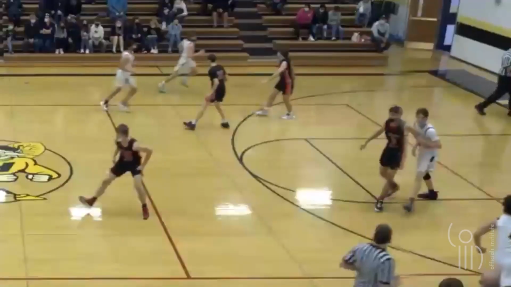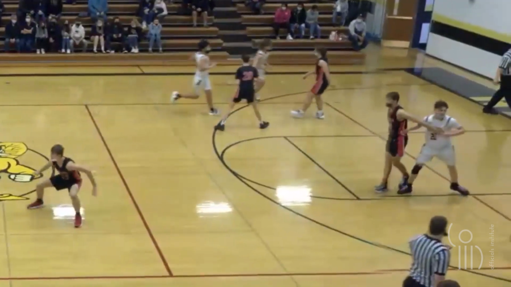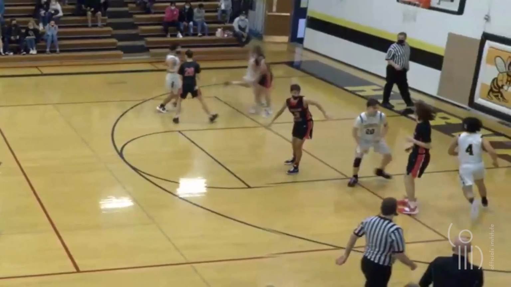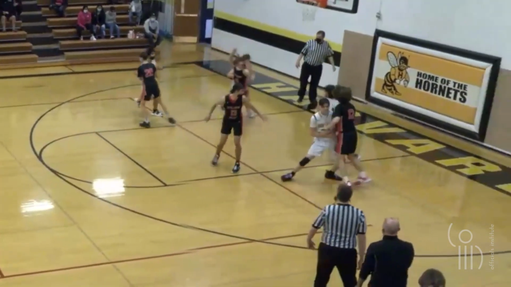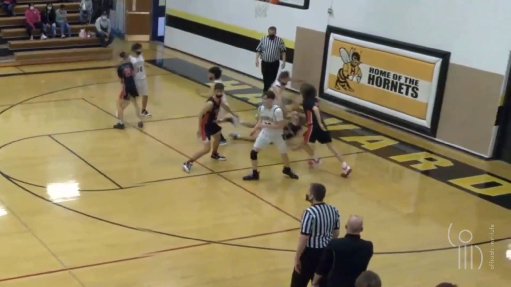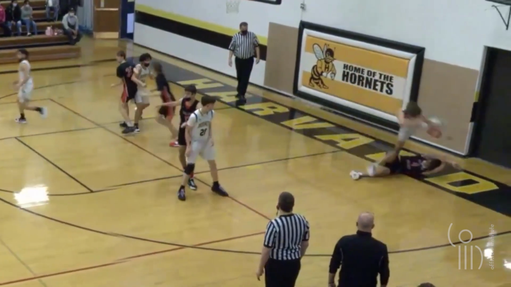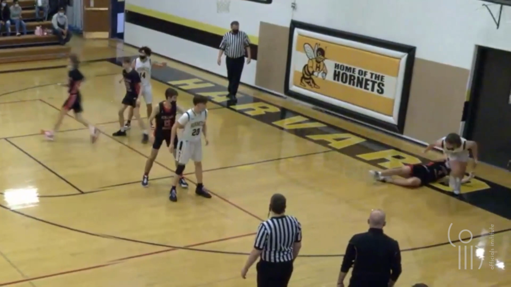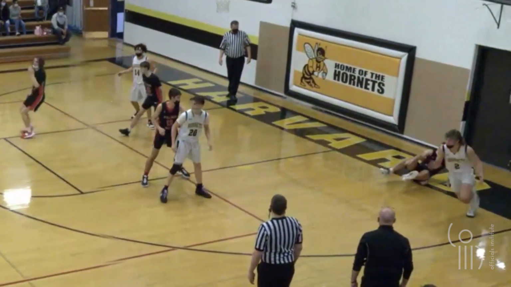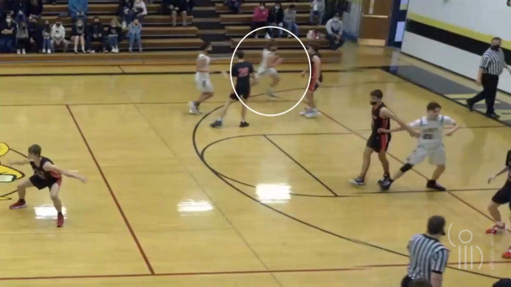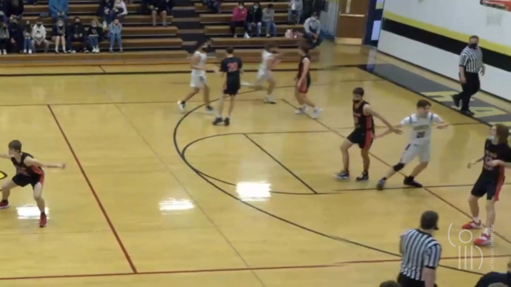No whistle on the play. What do you think? Incidental or foul? Oh, wow, he pushed right through him, through his shoulder, right into him. And he saw him. It sure looked like he created contact. Yeah, let's see it again. As he was going by, he caused contact intentionally.